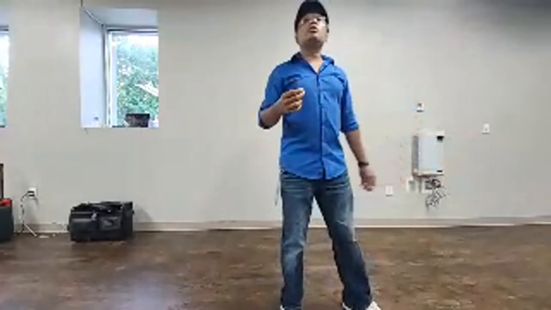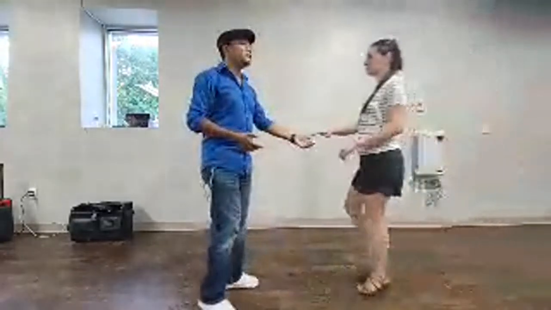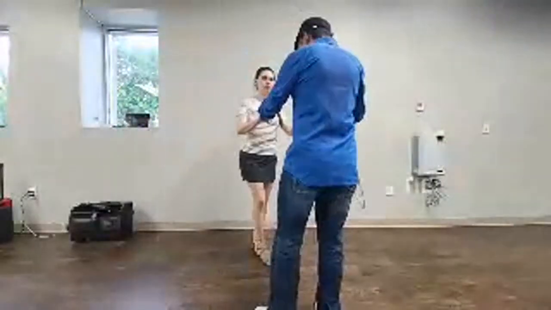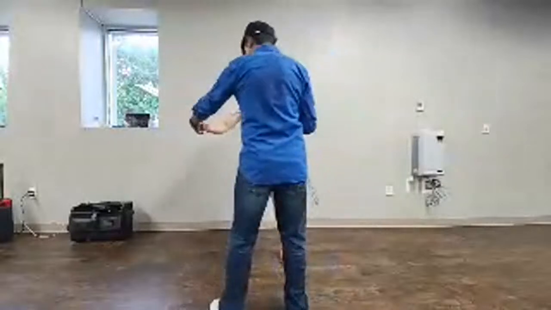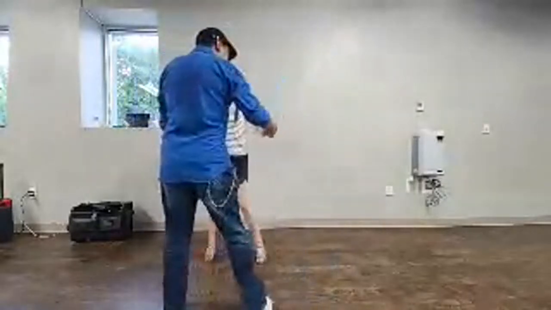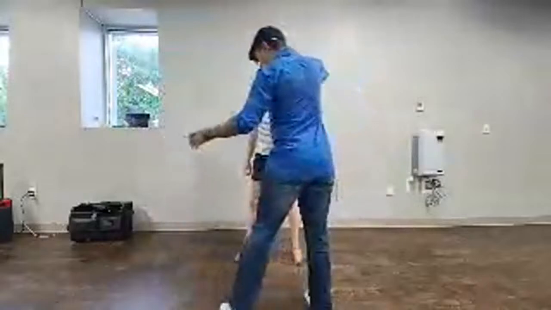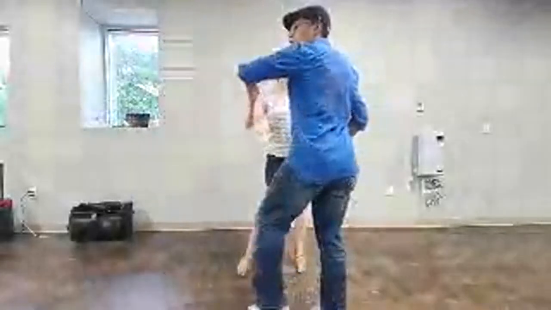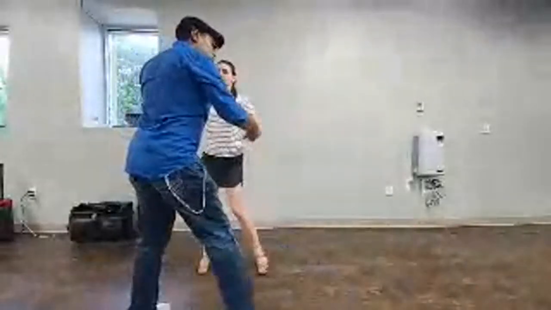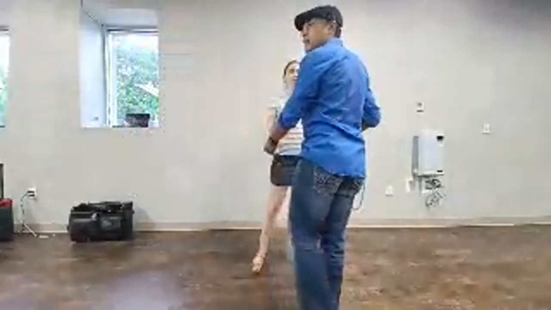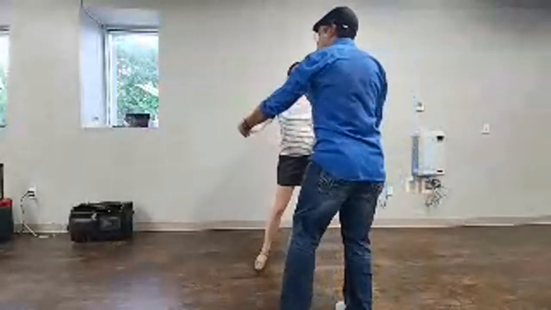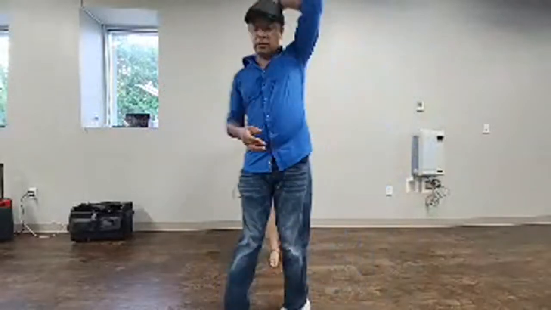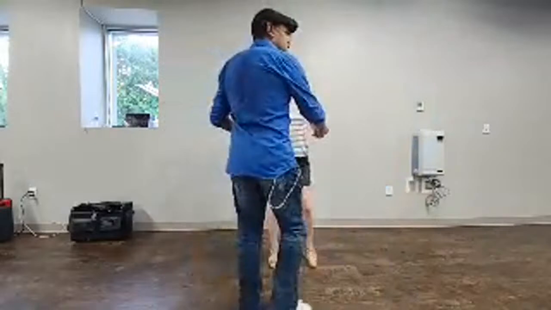Now this is not leadable, right? This would be for you ladies, for you guys to decide to do it. Let's say for example I want to do this turn. Now that she knows how to do it, change the rhythm. 3, 4, 5, 6, 7, 8, and 1, 2, 3, 4, 5, 6, 7, 8, and 1, 2, 3, 4, 5, 6, 7, 8. Right? And now it looks different. They go for it. 1, 2, 3, 4, 5, 6, 7, 8.